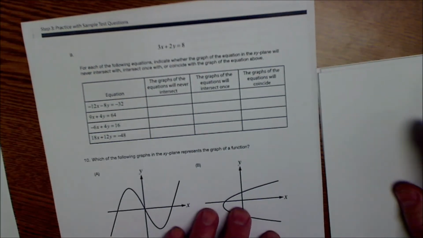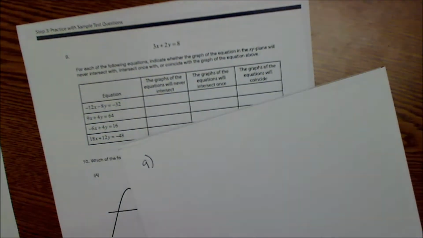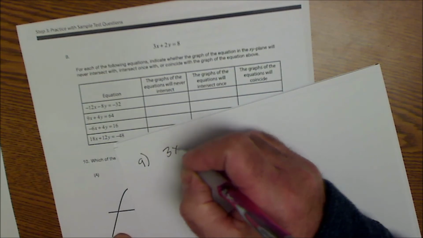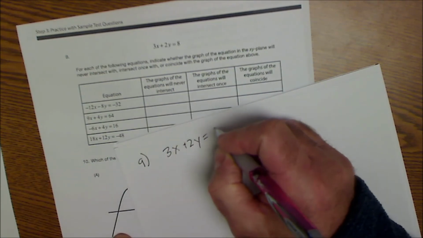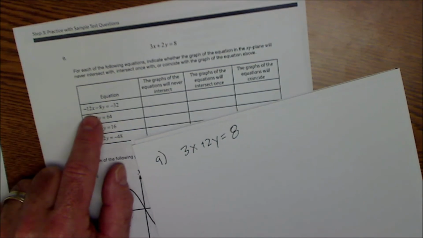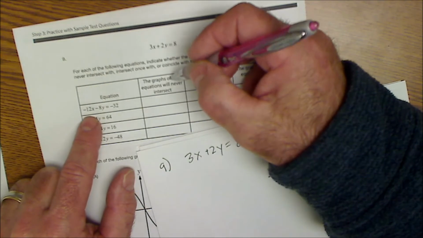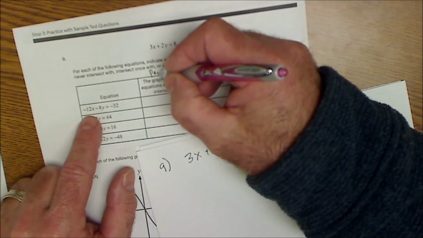Okay, number 9 here. I'm given this equation 3x plus 2y equals 8, and I want to know if the lines intersect or are parallel. This basically means the graphs of the lines will never intersect. That would be when they're parallel.